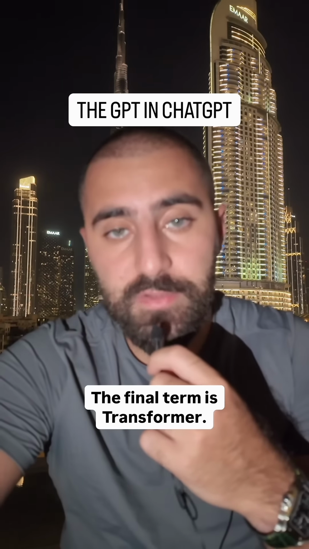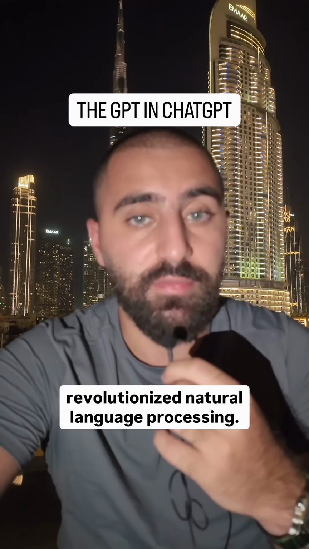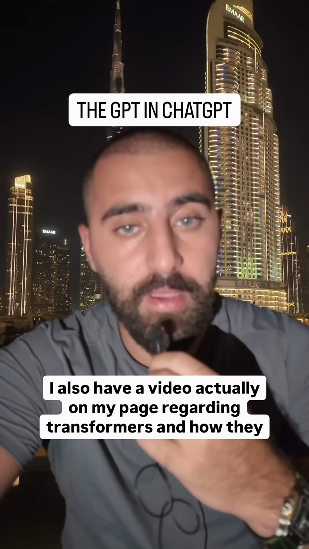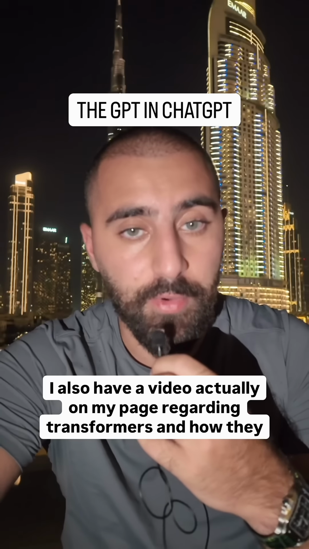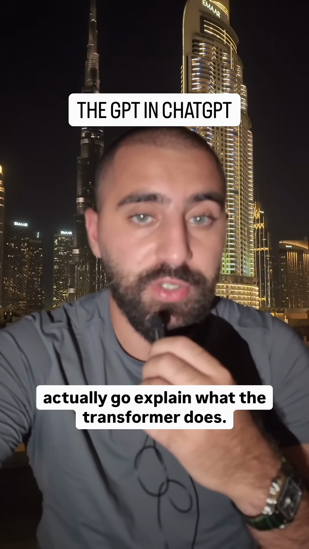The final term is transformer. This is the specific deep learning model architecture that has basically revolutionized natural language processing. I also have a video on my page regarding transformers and how they work, so if you want you can go check that out. But very quickly I'll go ahead and explain what the transformer does.